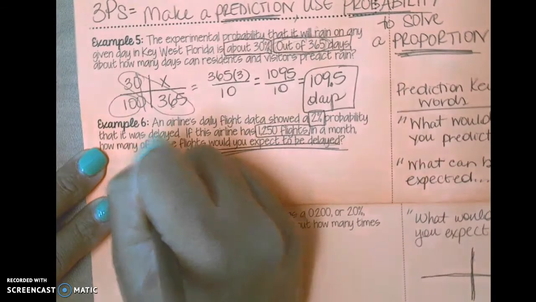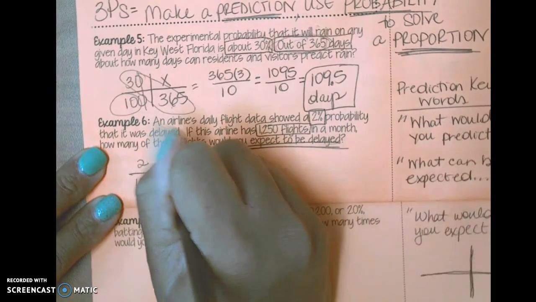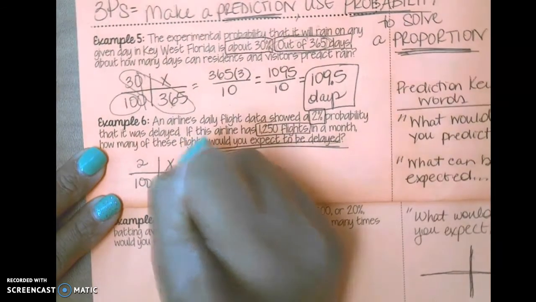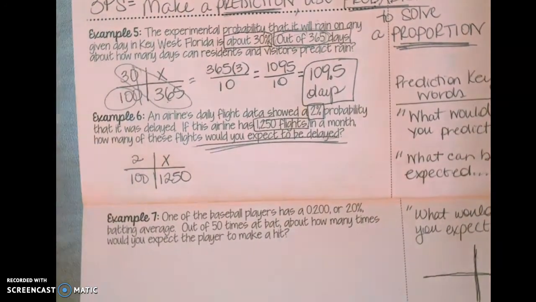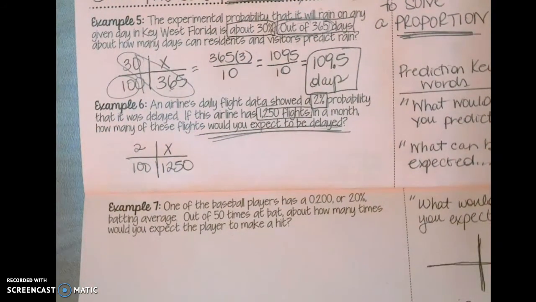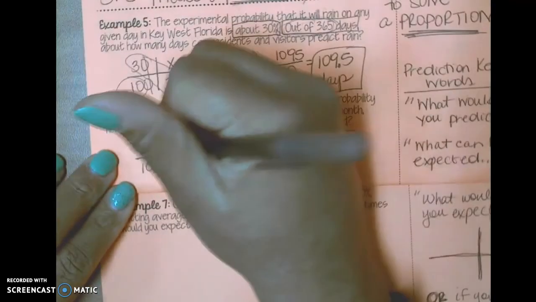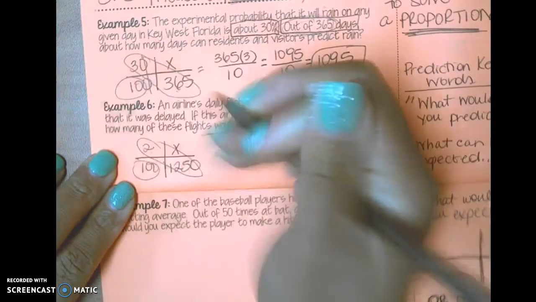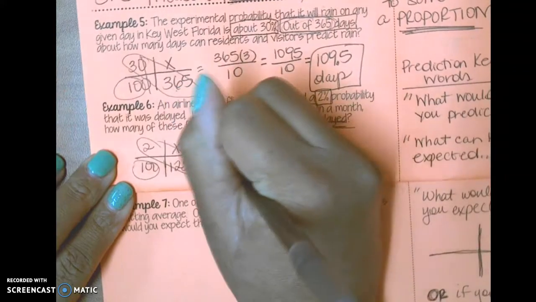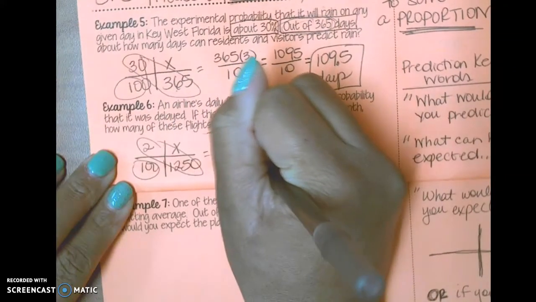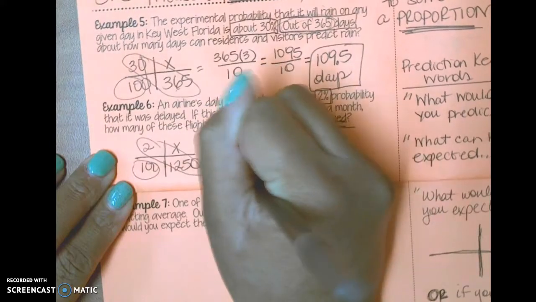2 out of 100 equals X out of 1,250. So I can cross multiply 2 times 1,250 and then divide by 100. Cross multiply and divide. 2 times 1,250 divided by 100.